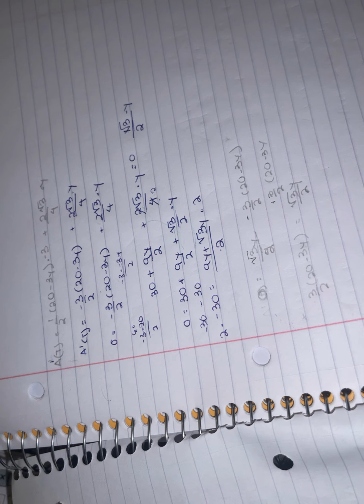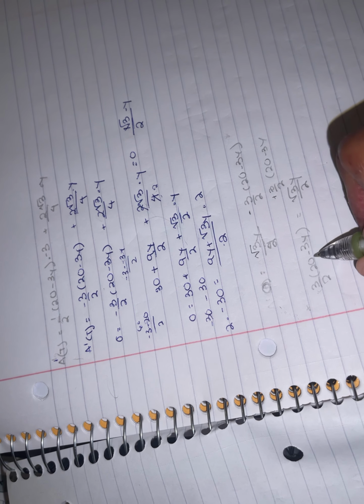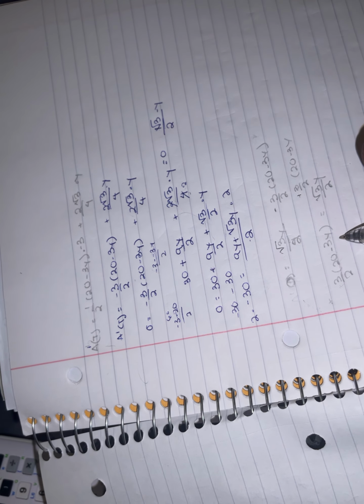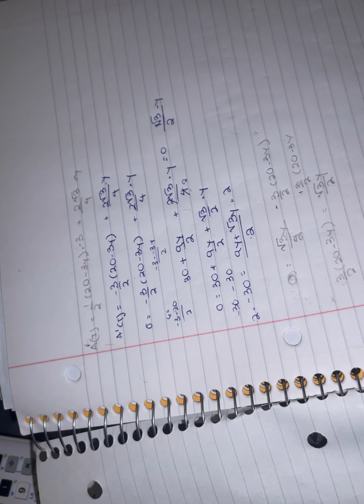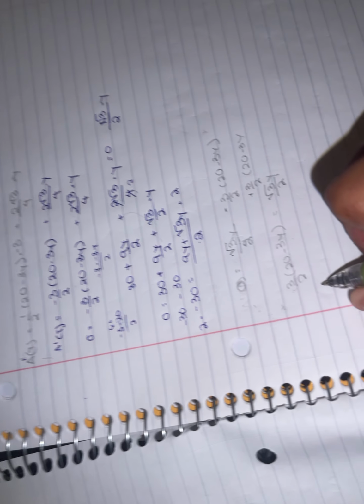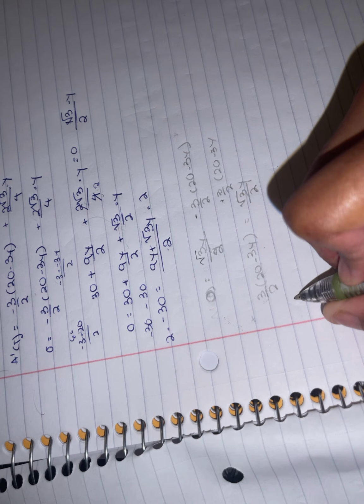I added that, yeah. This is still minus. So I think I made a mistake on my original worksheet when I was solving it.